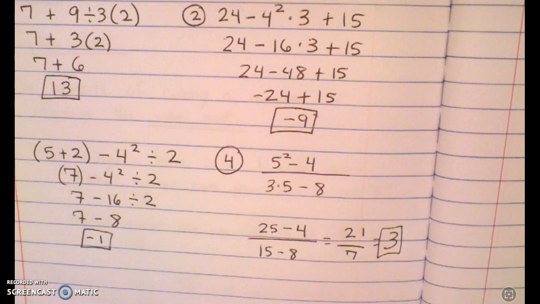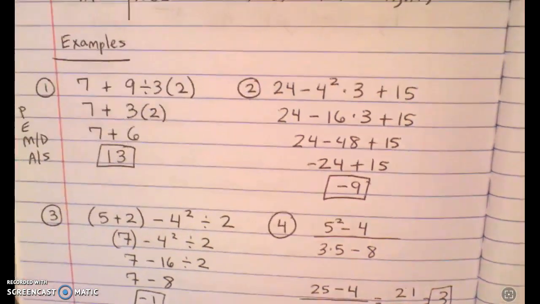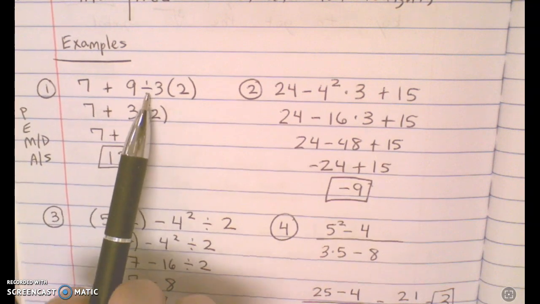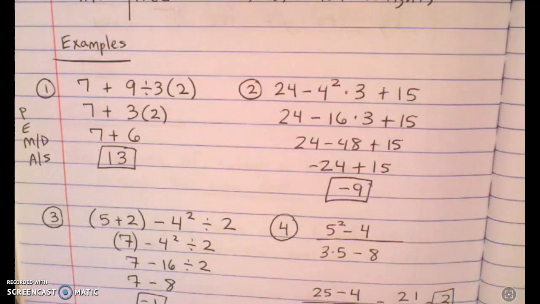So these are the order of operations that you follow when you're completing your problems. The common mistake that people make is forgetting that you go left to right when you have multiplication and division. So like number 1, even though the division came first, we had to do the division first because it came left to right. So now you can use your notes and see if this will help you start off your problems in class today.